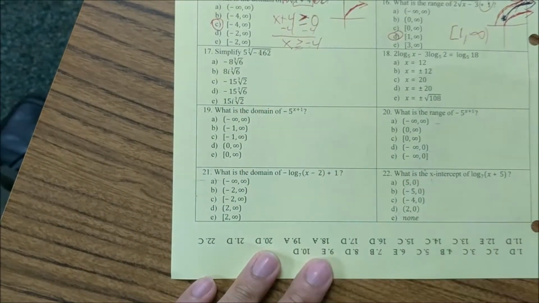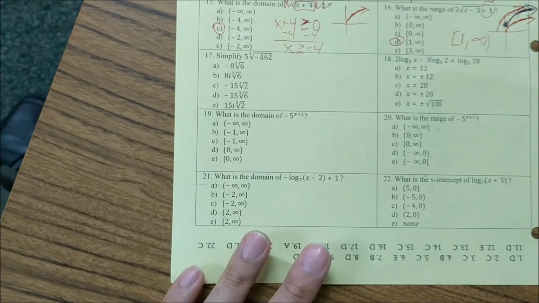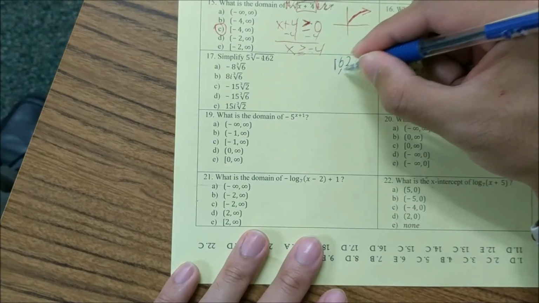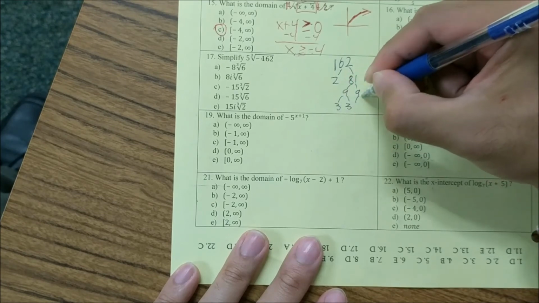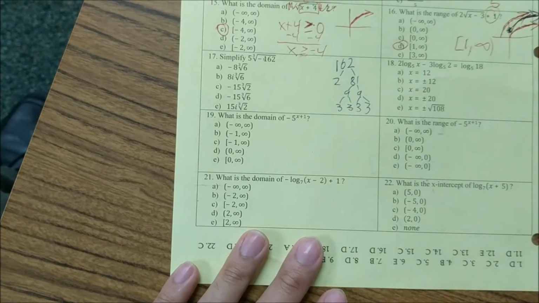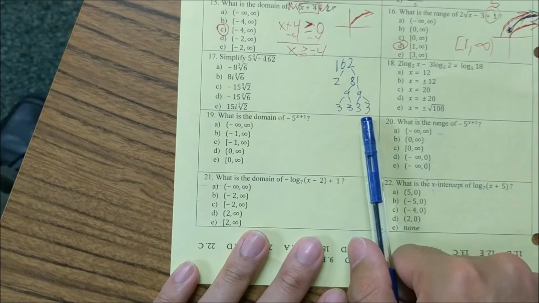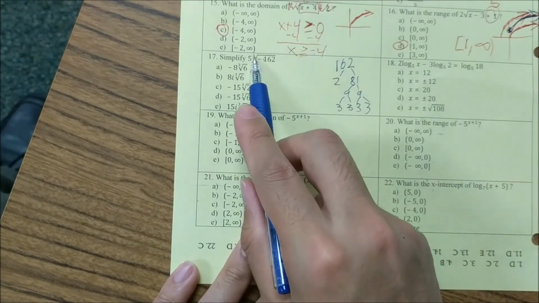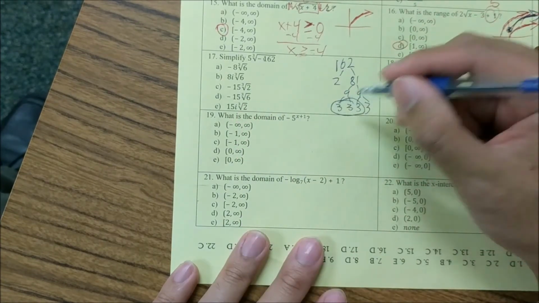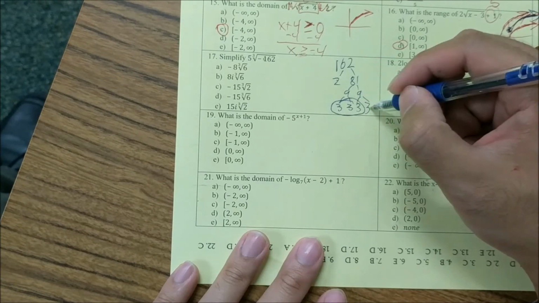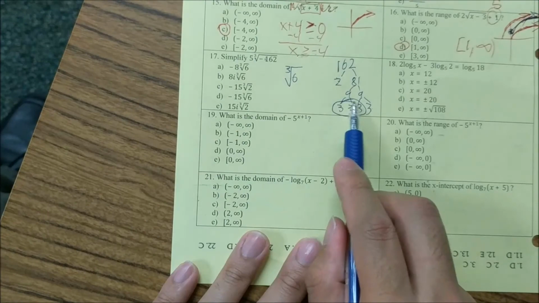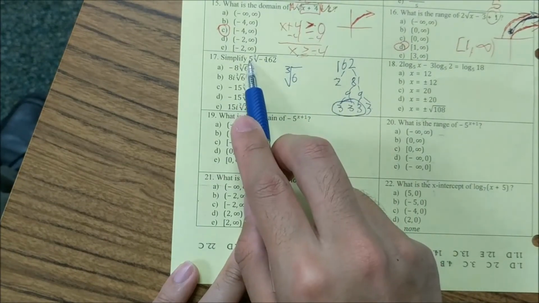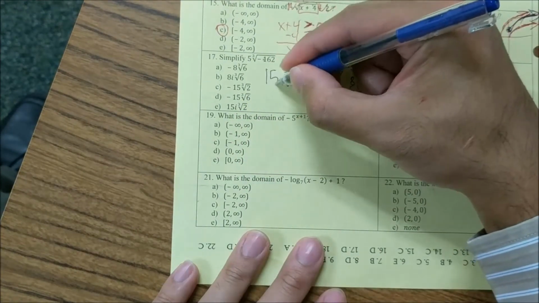All right, simplify. So 162, you could always do a factor tree if you need. Okay, so 162 is equal to 2 times 3 to the 4th. So since I'm doing a cube root, I'm going to use up 3 of them. So that leaves a 2 times 3, that leaves a 6 behind. Okay, so I can take a 3 out to join the 5. 3 times 5 is 15.